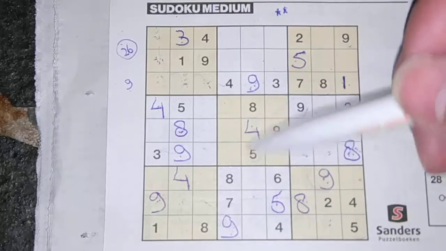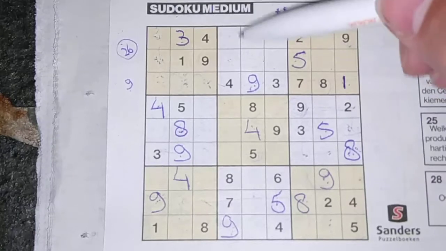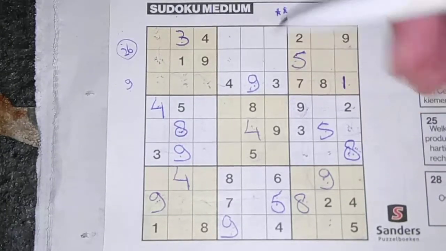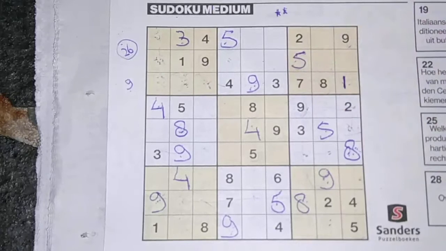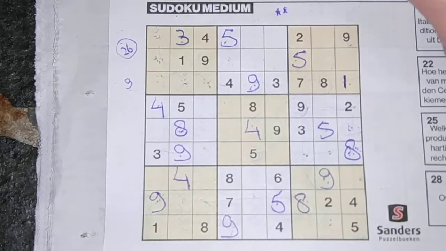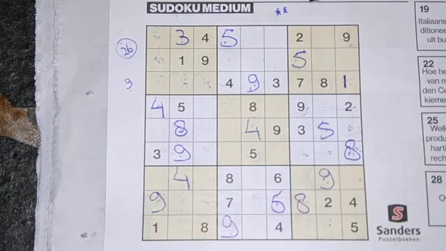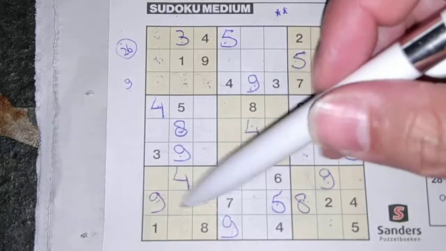5 in this column. 5 in the middle column. So in that column, the only 2 places for the 5 should be here or there. We see here 5, no 5 there. 5 should be here. And then how about the number 1, 2, 3, 2.